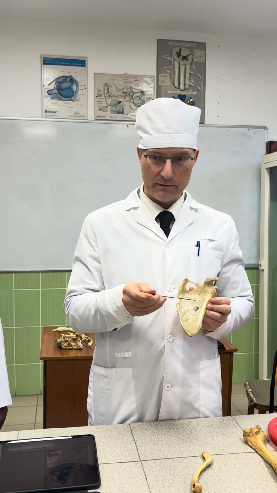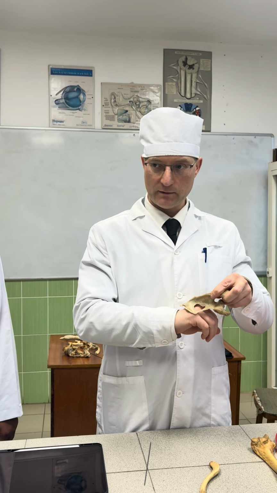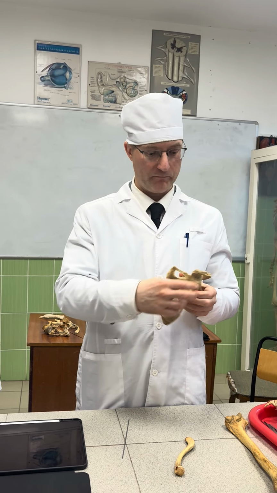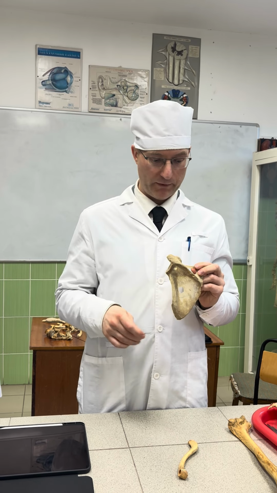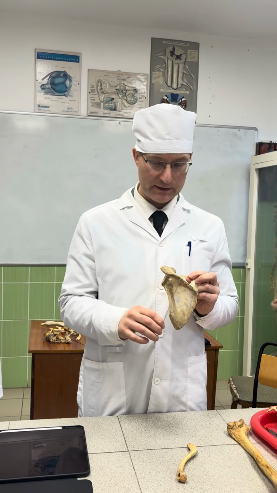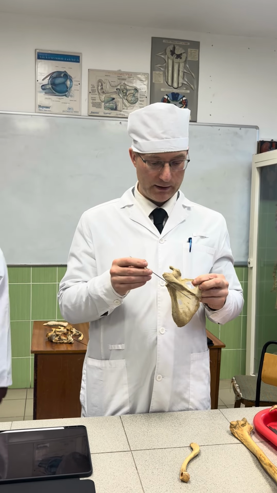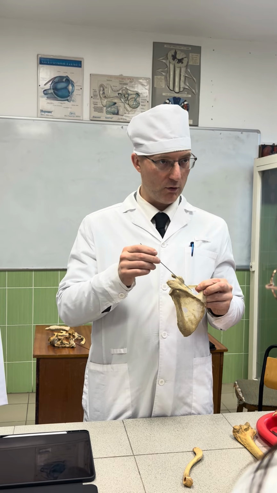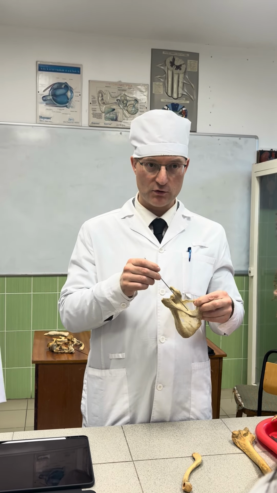And here we have a pit, fossa. Fossa like under the scapula, fossa subscapularis. This is the dorsal surface, facies dorsalis. On the dorsal surface we have a spine, spina scapulae. The spine divides the surface into two pits, below and above. So fossa infraspinata, fossa supraspinata.